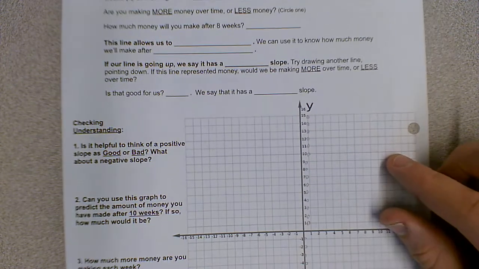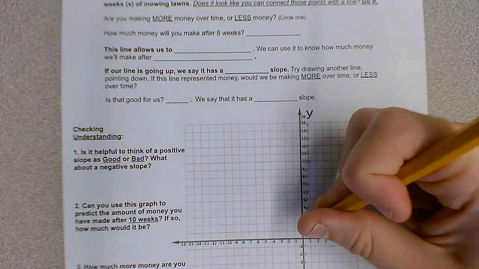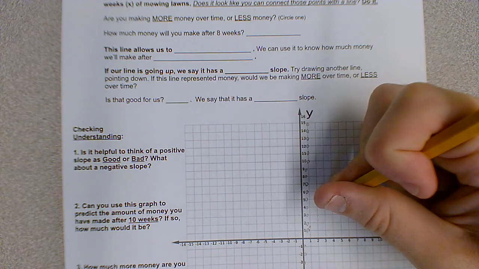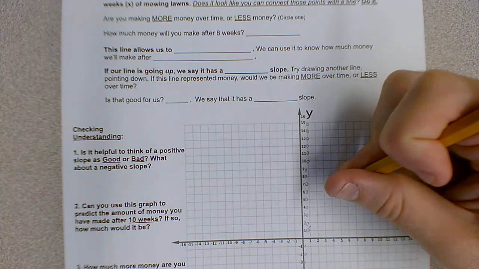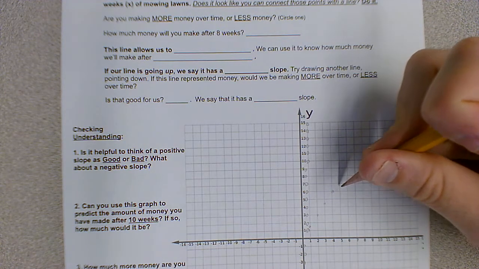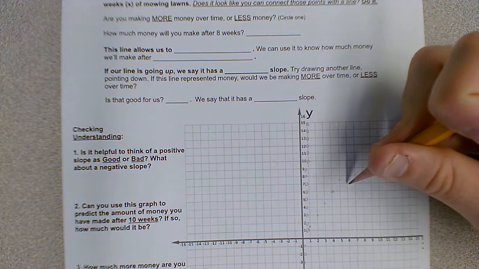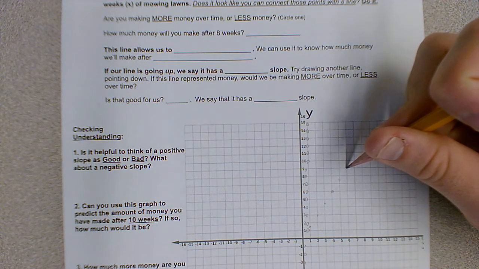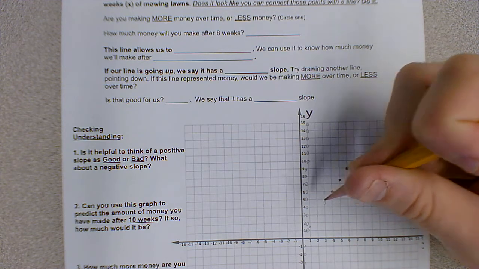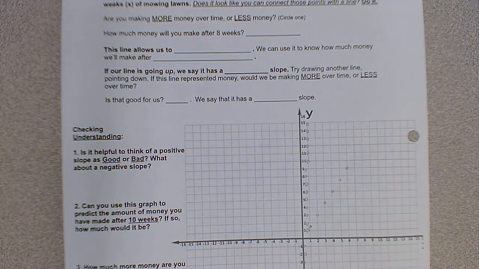Okay, so let's go ahead and plot these. I have 1, 15, so I'm going to go between the 10 and the 20. 2 is at 30. 3 is at 45, I'm going to go between. 4 is at 60. 5 is at 75. And 6 is going to be at 90. Make sure I darken these points so you can see them better. You should have something similar on yours.